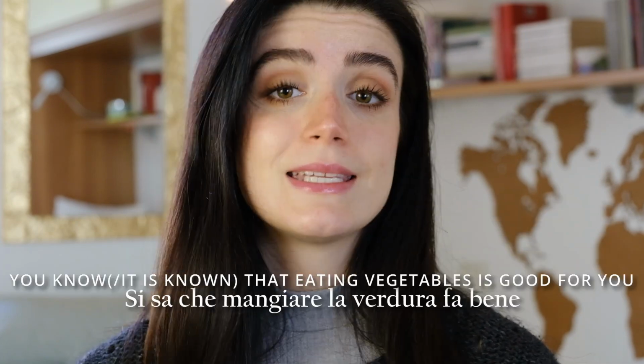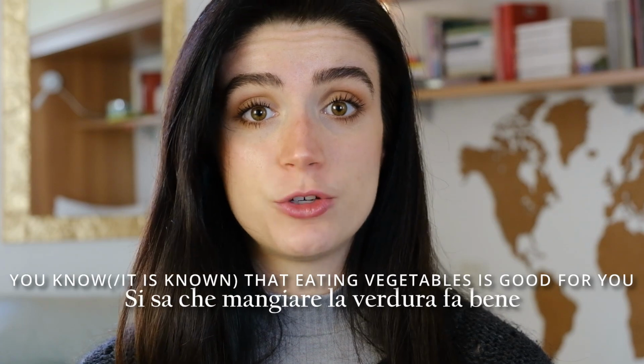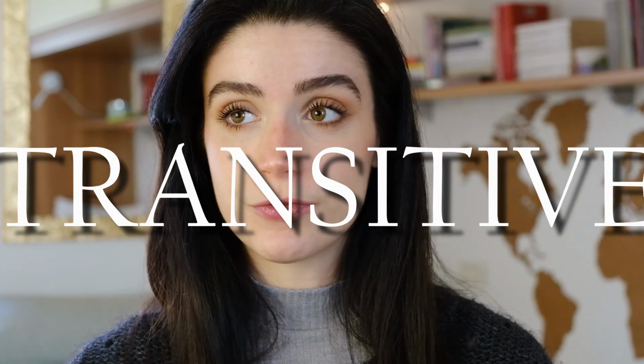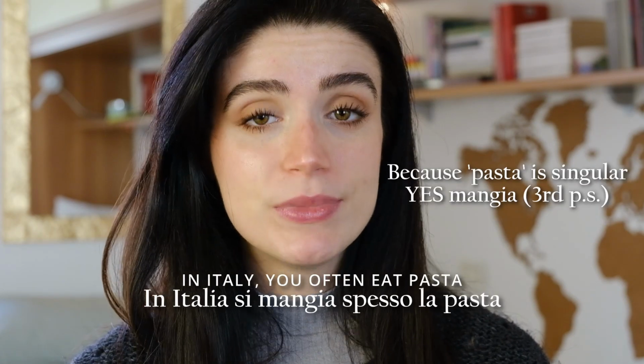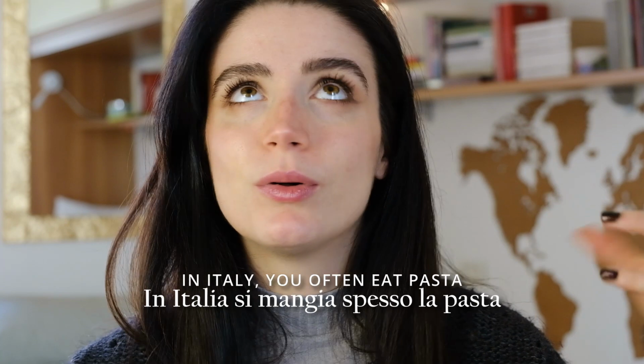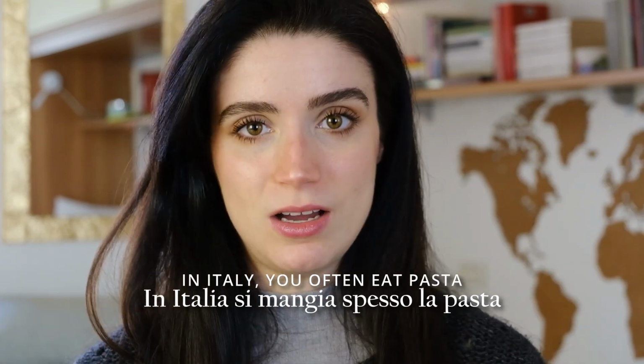For example, si sa che mangiare la verdura fa bene. With transitive verbs, for example, in Italia si mangia spesso la pasta. In Italy, people in general eat often pasta. As you can see, that si, excuse me for the clash of words, the pronoun si is there to represent a group or just a generic subject.